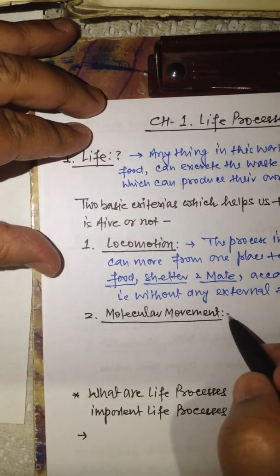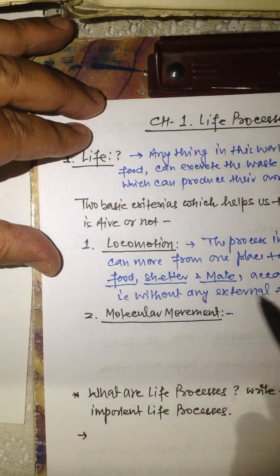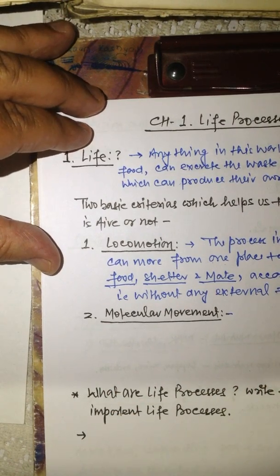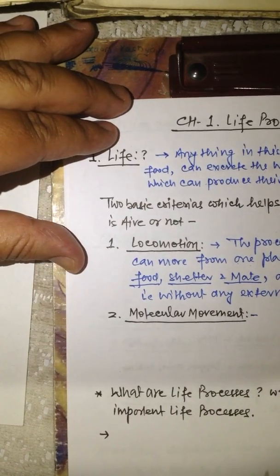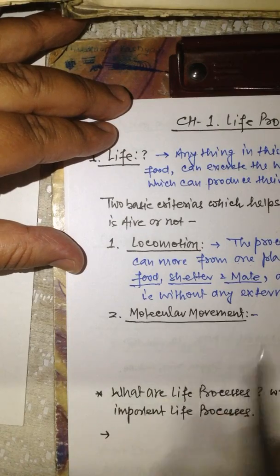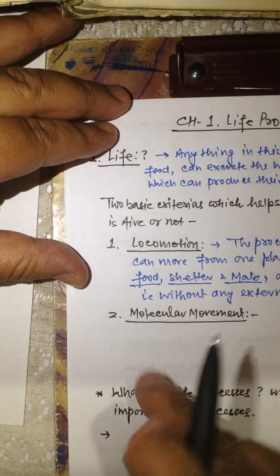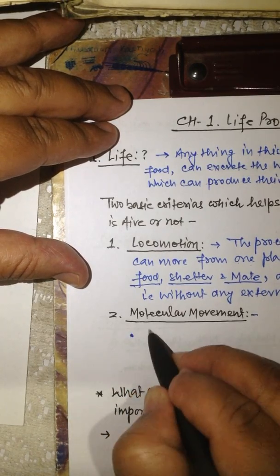And what is molecular movement? See, only by examining that something is moving, we say it is alive. But that is not a sufficient condition, because even if an object is not moving, we can say that things are alive, like green plants. So the second criterion for something to be alive is molecular movement. What is this?